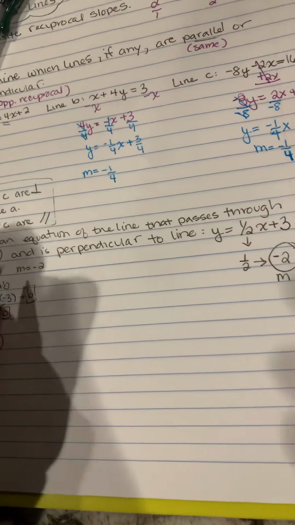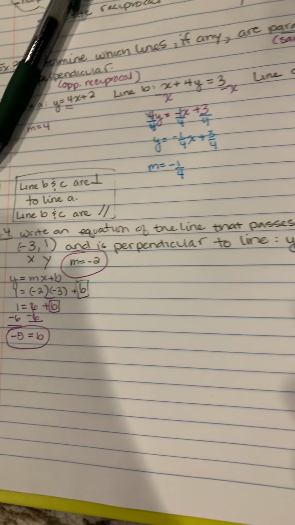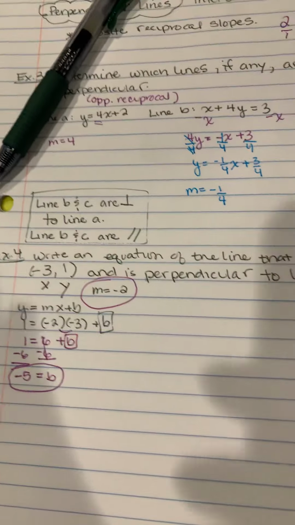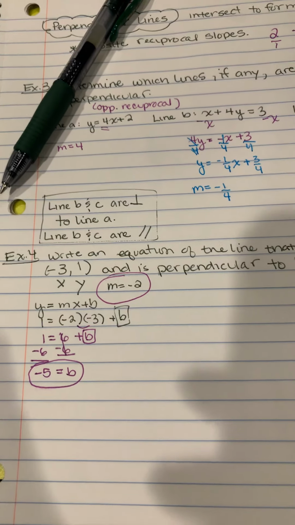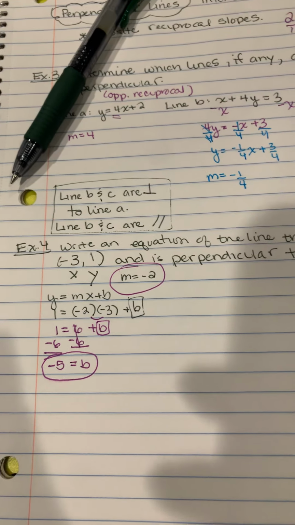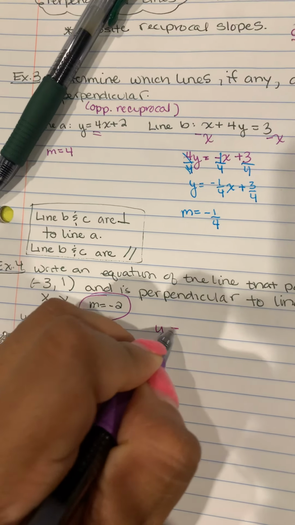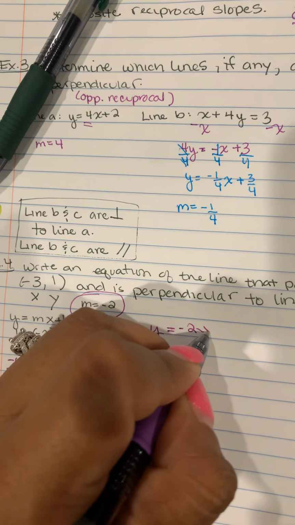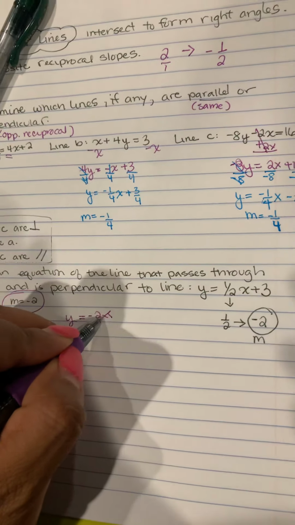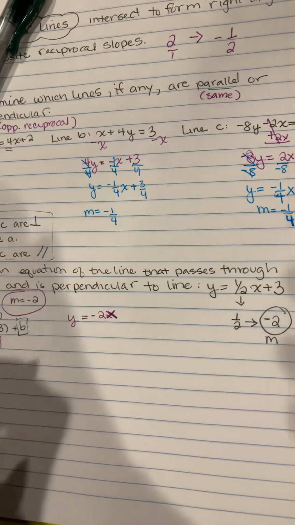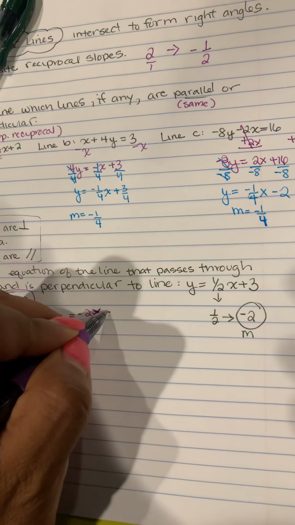All right, so we have our m and our b. Okay, now we can put together our equation. Y equals negative 2x. Whoops. Why did I do that? Negative 2x minus 5.